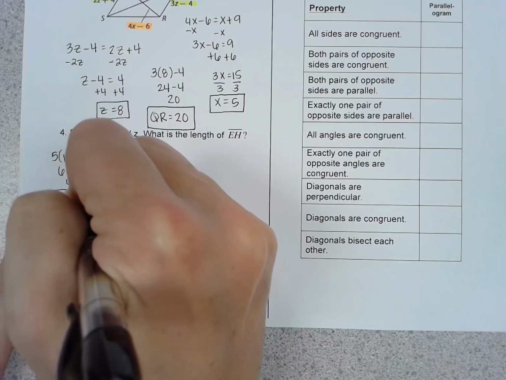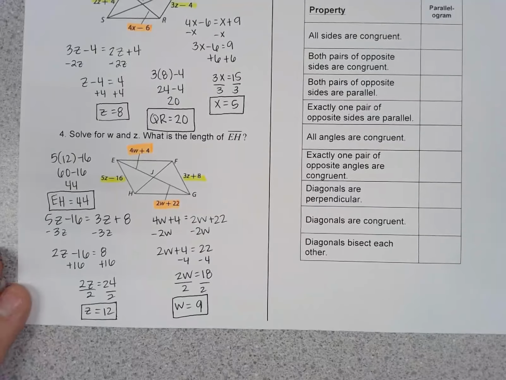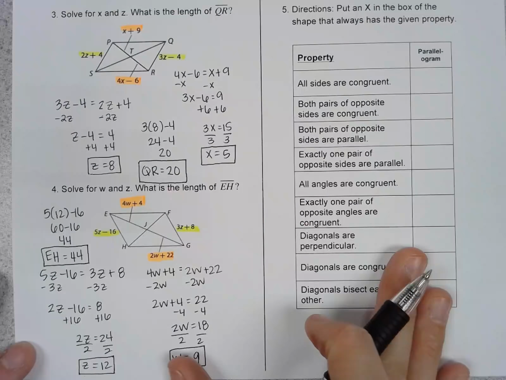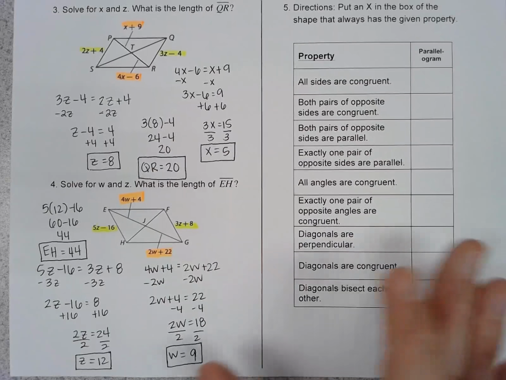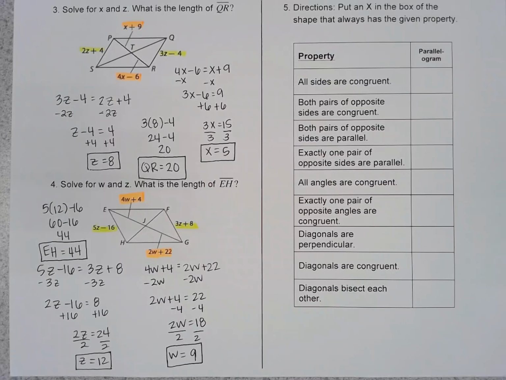Basically, with parallelograms and the kinds of questions that we practiced in the notes today, you're deciding whether you're adding things up to equal 180 or whether you're setting things equal to each other, and so that gives you a little bit of practice with each of those things. This last question on the notes right here is asking you to put an X in the box of the shape that always has the given property. So they want to know what are the things that are true about parallelograms.